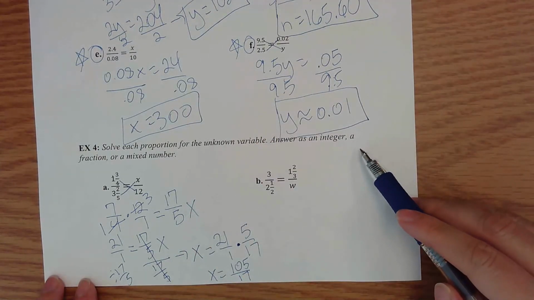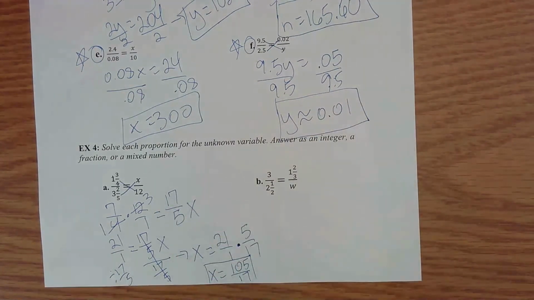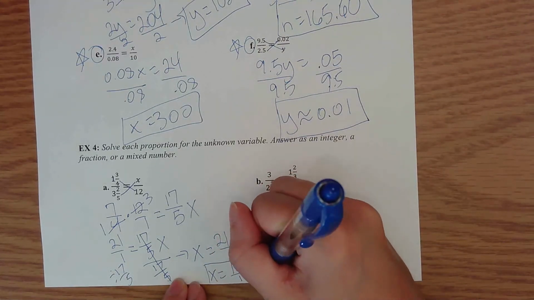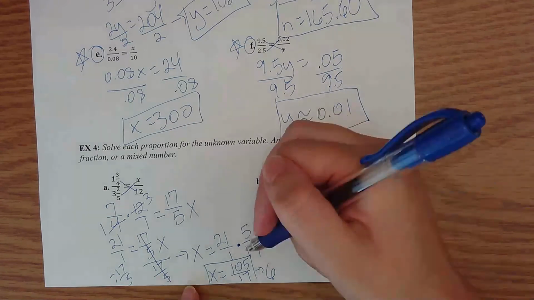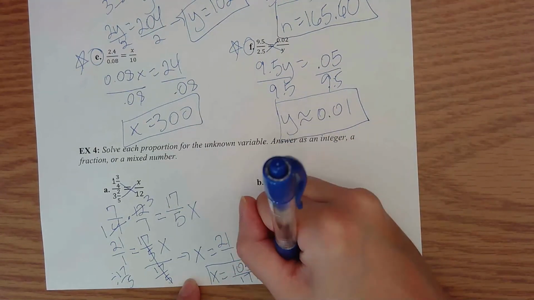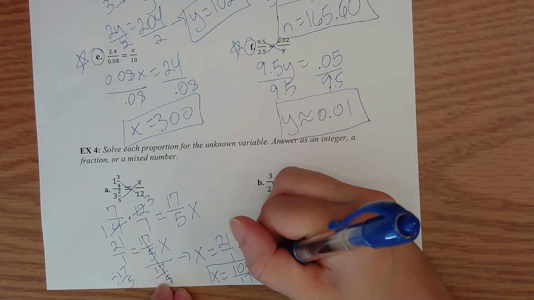It didn't say that my fraction had to be a proper fraction, so you can actually leave it this way if you'd like to. If you would like to turn it back into a mixed number, you're welcome to do so. What I would do is do 105 divided by 17, which is a little over 6. So 6 would be my whole part. If I do 6 times 17, I get 102. So that would be a difference of 3 from the 105. So 3 is the remainder. So it would be 6 3/17 as a mixed number if you want to go that far.